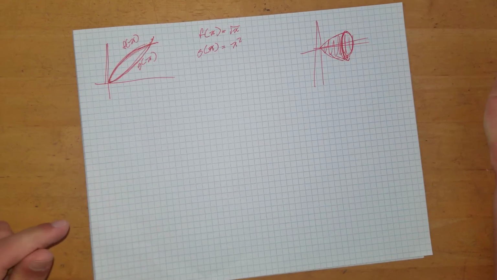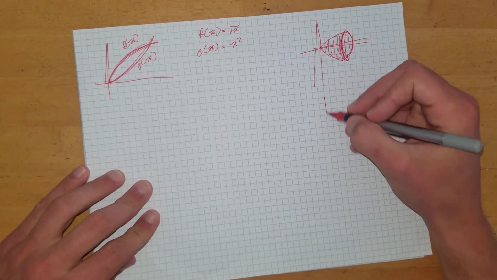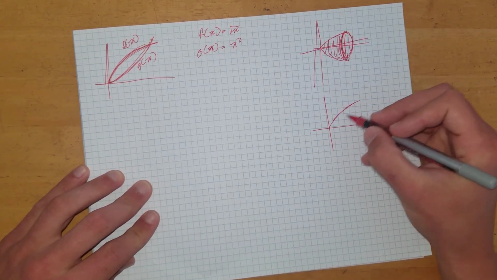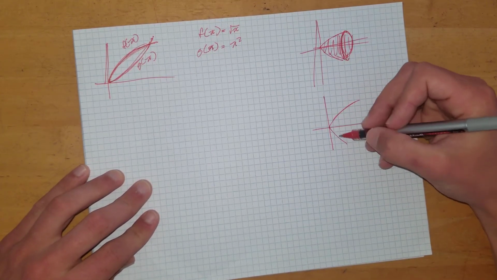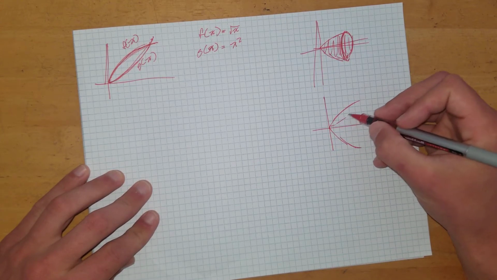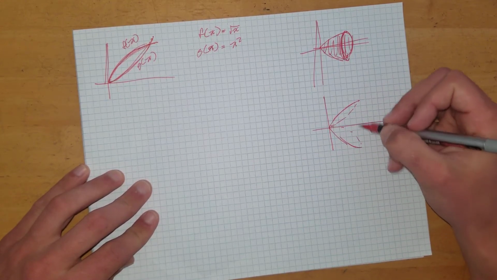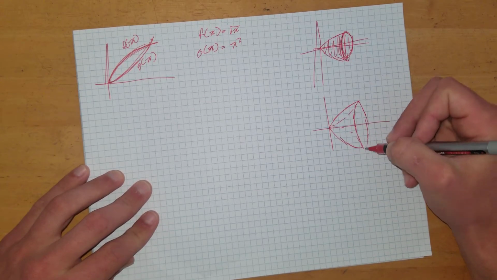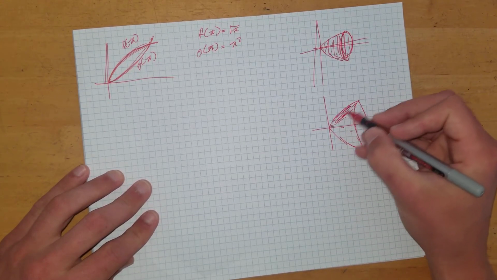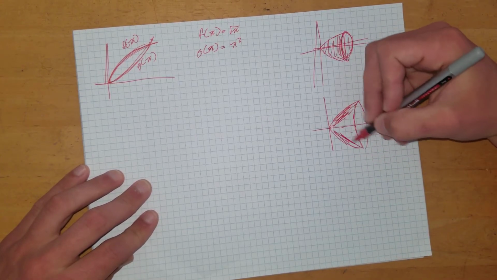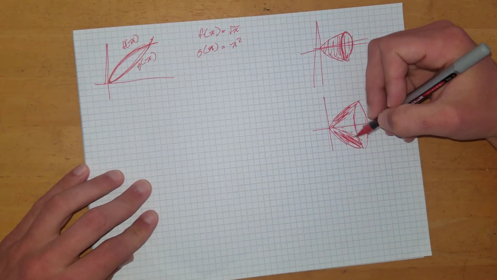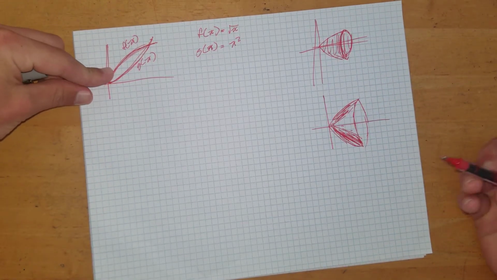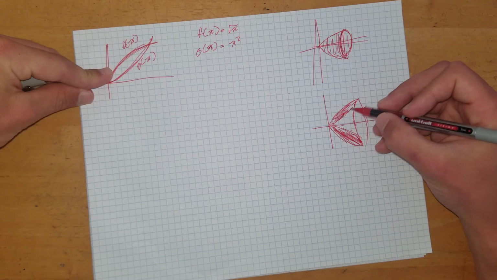But now we're doing something like this. So the only volume we're dealing with is in here. When we rotate this one around, it'll look something like this.